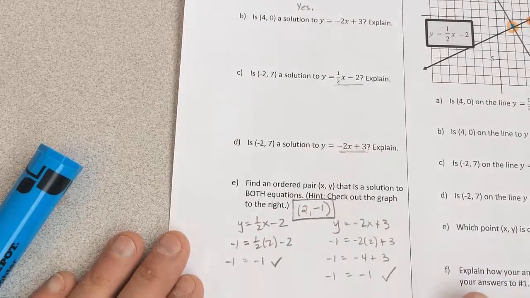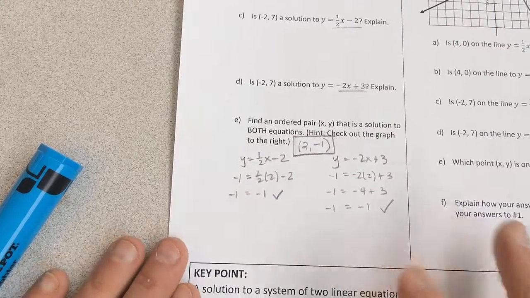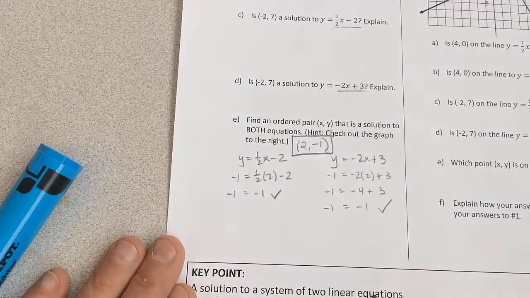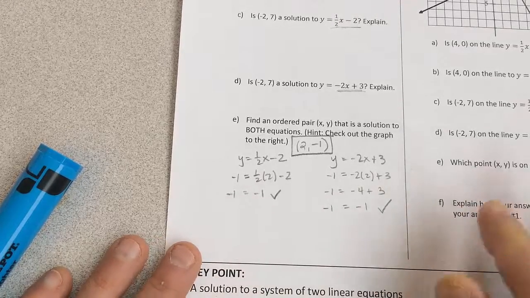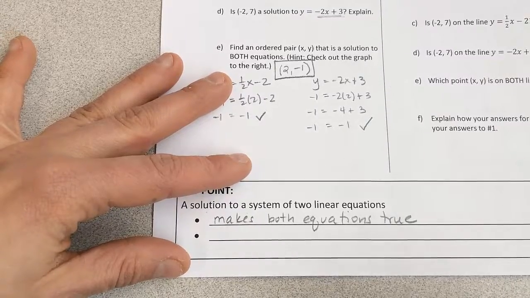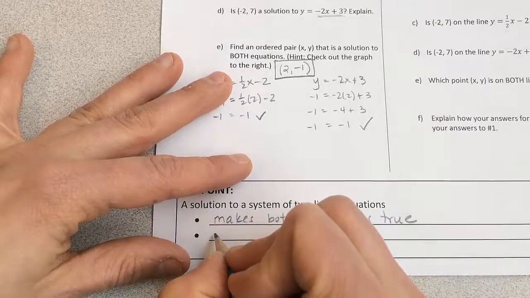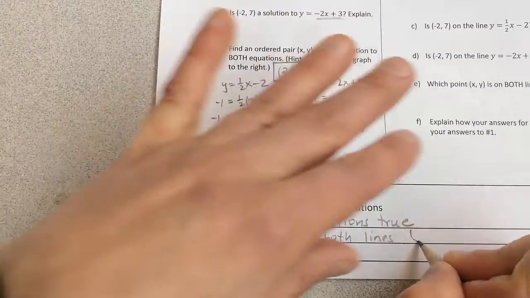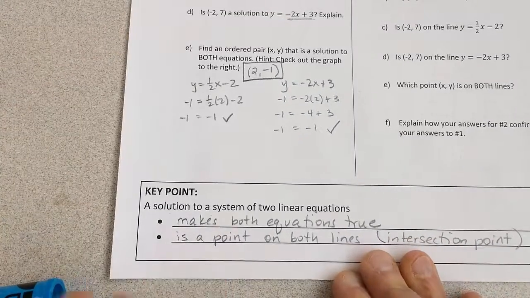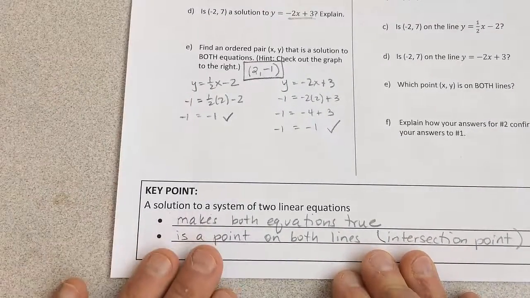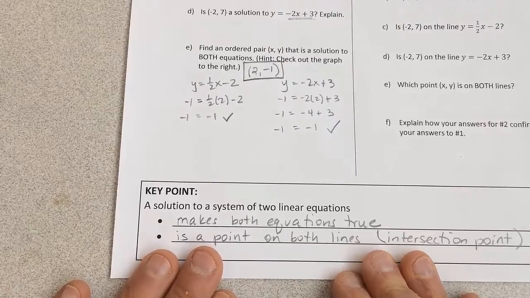So the key information on this page is that a solution to a system of two linear equations makes both equations true and is a point on both lines. In fact, it is the intersection point. So this key understanding is going to help you solve systems of equations in the next parts.